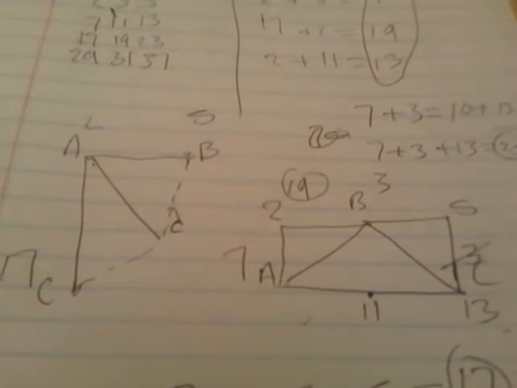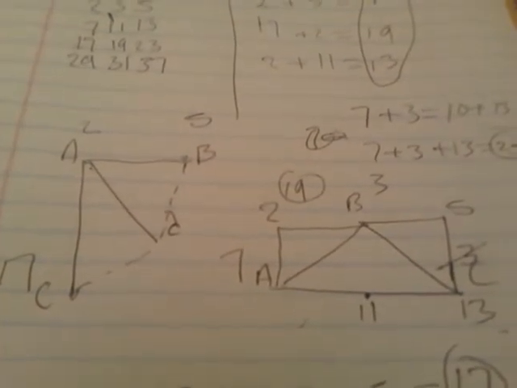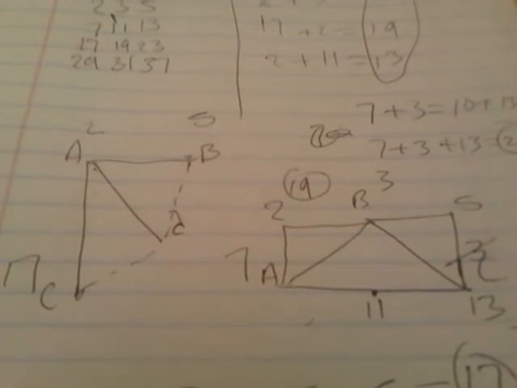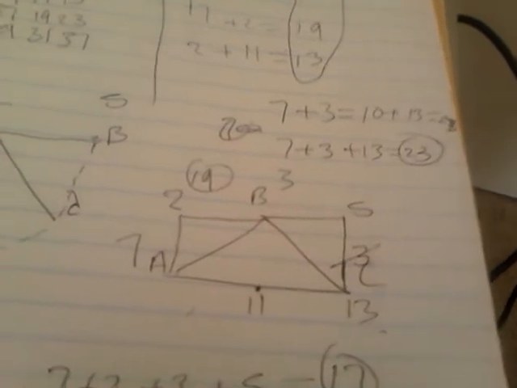Let's see, 18, 20 plus 13 is 33, minus 2, 31. Okay, 31.